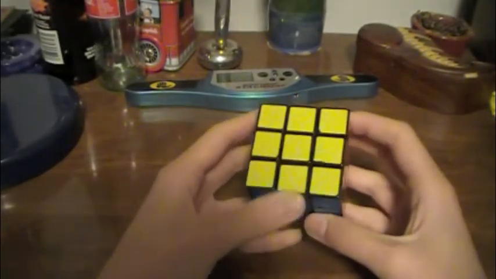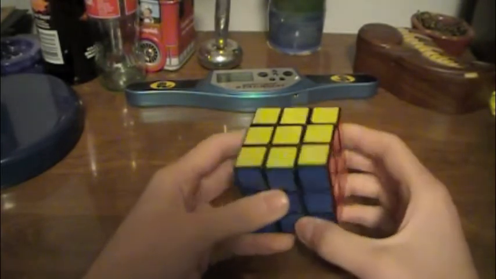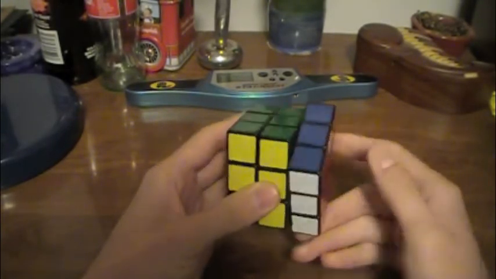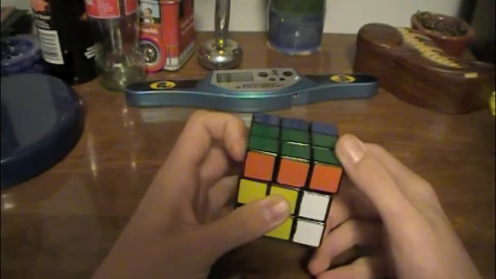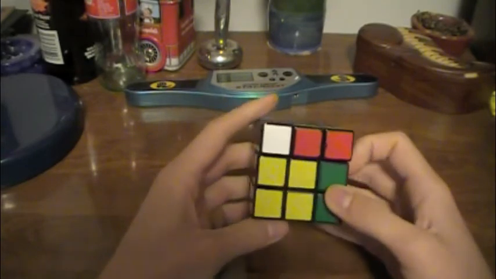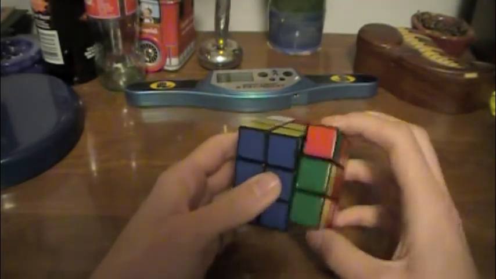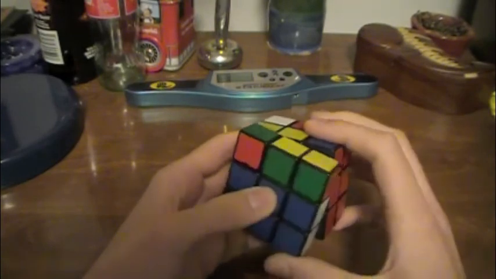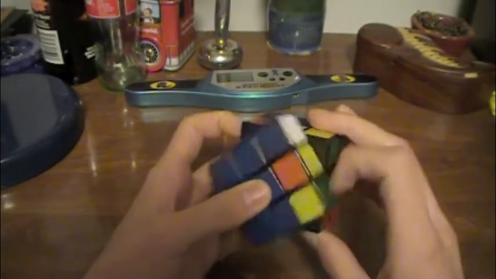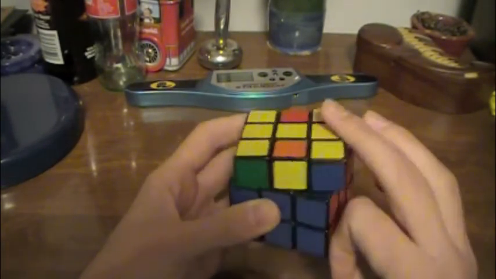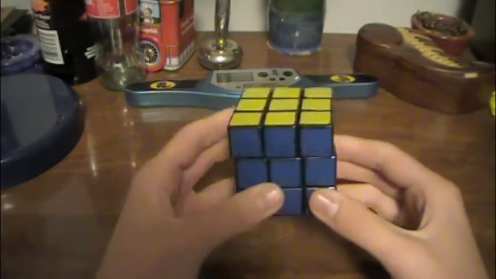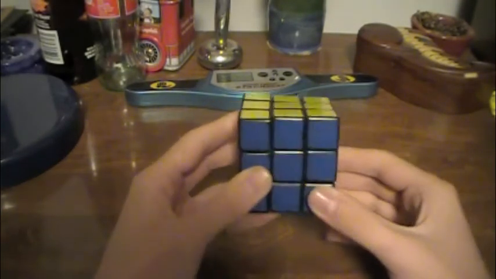Another algorithm you should know is a slight variation of the T perm. It goes X prime, R2, U prime, R prime, U, X, R prime, F prime, U prime, F, R, U, R prime, U prime. And that is all you need to know before you start blind solving.